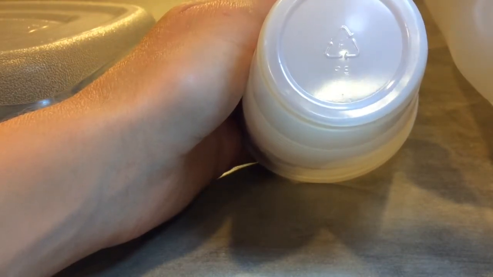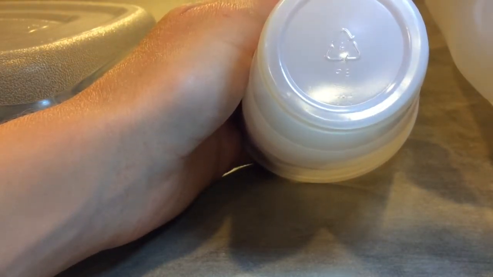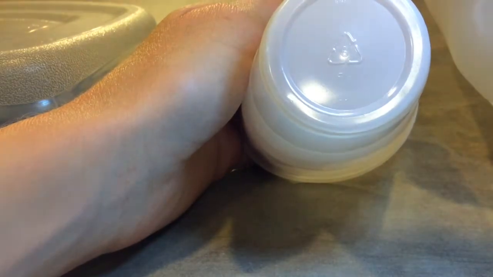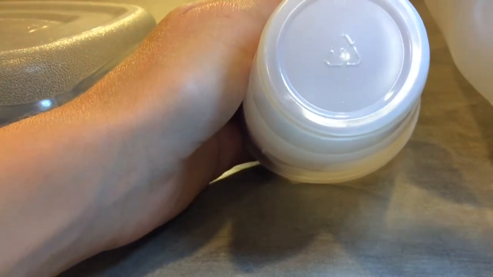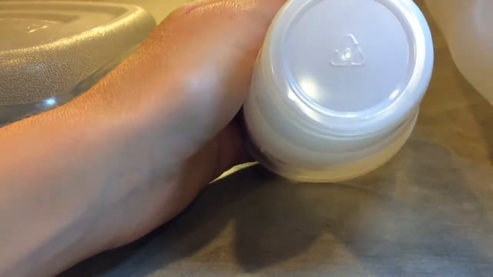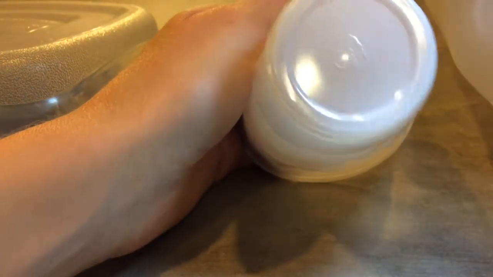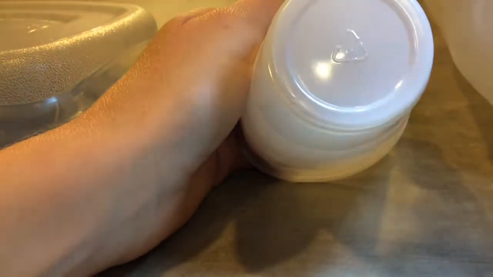So you now know enough to go look around your house and find some different items. You can figure out what polymer they're made of. You can test their density. And if you can't figure out what polymer they're made of, you can test their density and maybe estimate what they are based on their density.